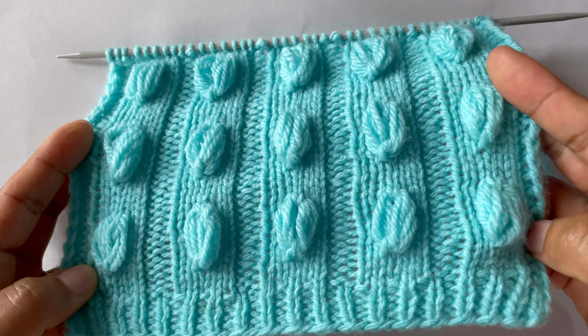Wrong side looks like this. Wrong side is all knit on each knit stitch and purl on each purl stitch. So this is only a 12 row repeat pattern and you will need to cast on multiples of 7 plus 10. This pattern is made of 5 stitches and this pattern is made of 2. So 2 plus 5, 7, 7, 7, 7, 7 and then 2 extra stitches here and 2 edge stitches on both sides. So let's begin.